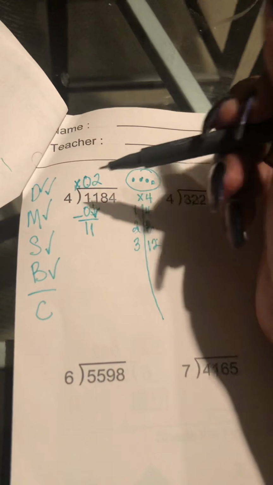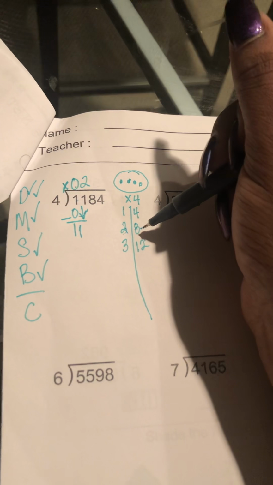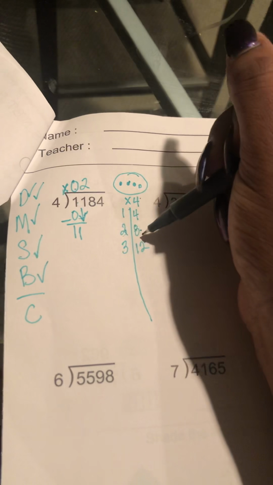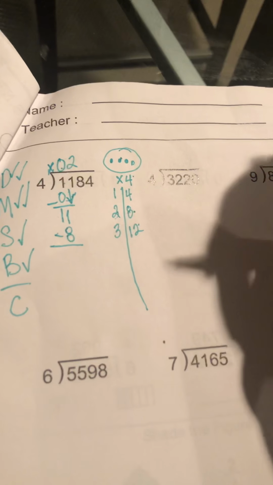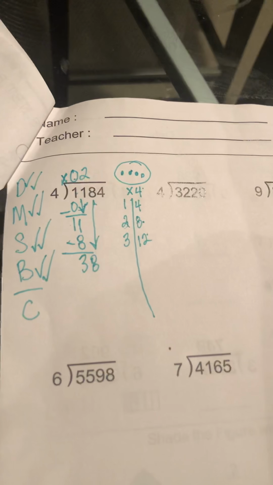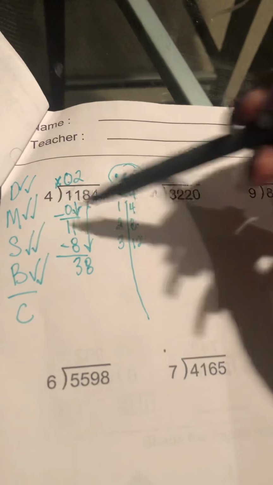I divided. I'm going to check this off. And then I'm going to multiply 2 times 4, and I can use my T-chart or my fishbowl over here. And I know 4 times 2 is 8. So I have an 8 right here. I'm going to check off my multiplication, and then I'm going to subtract. I know that 11 minus 8 is 3. And then I'm going to bring down my next digit. So I went through this cycle now 2 times, but I'm still not finished. I still have the 4 to bring down, and my quotient, my answer, is not finished.